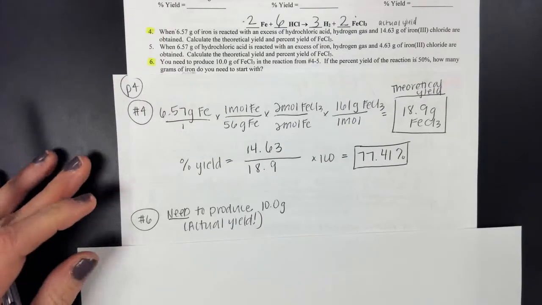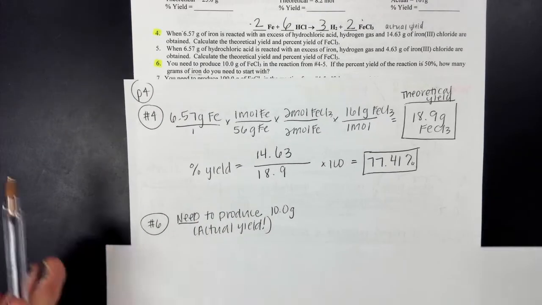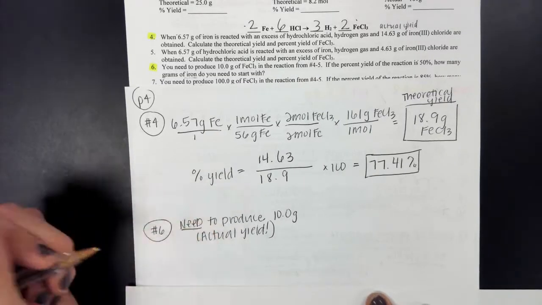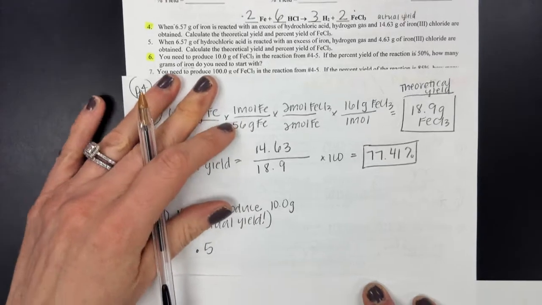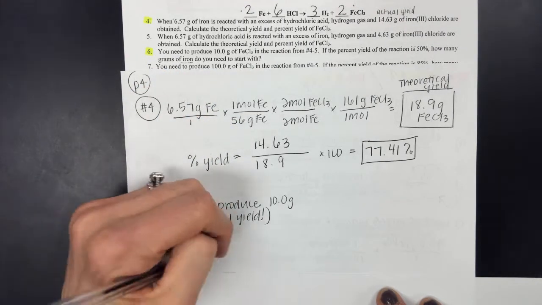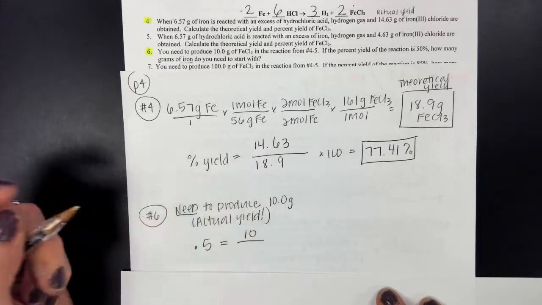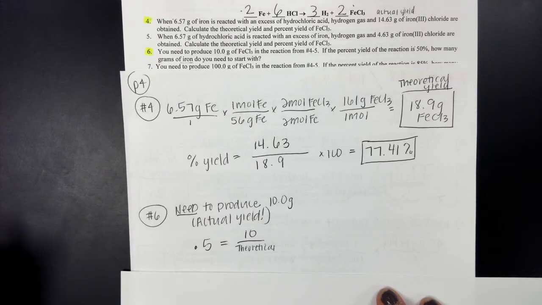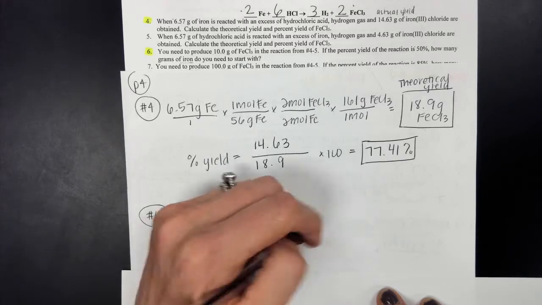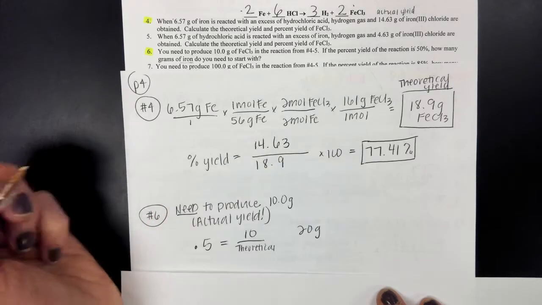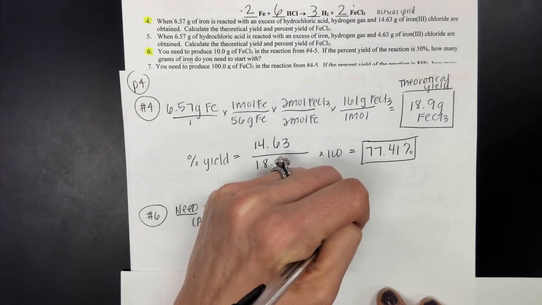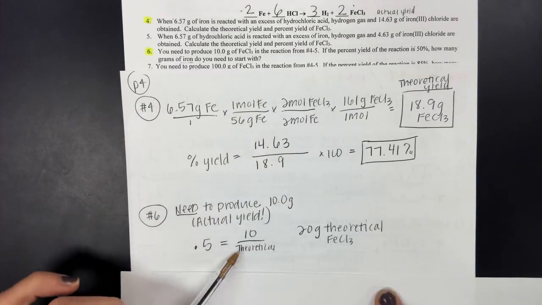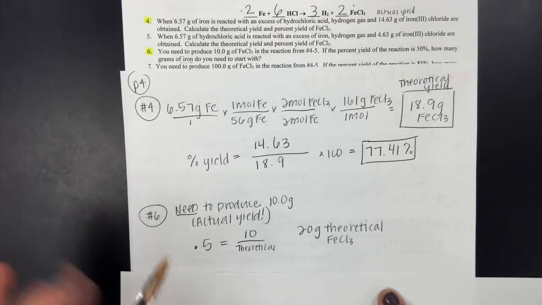Okay, so number 6, I need to produce 10 grams. That's my actual yield. Okay, my percent yield was given to me, and it was 50%, right? Which, when you're using that in a calculation, it would be 0.5 equals my actual yield over my theoretical yield, which I don't know. Okay, so when you solve this problem, you get 20 grams theoretical yield of iron chloride.